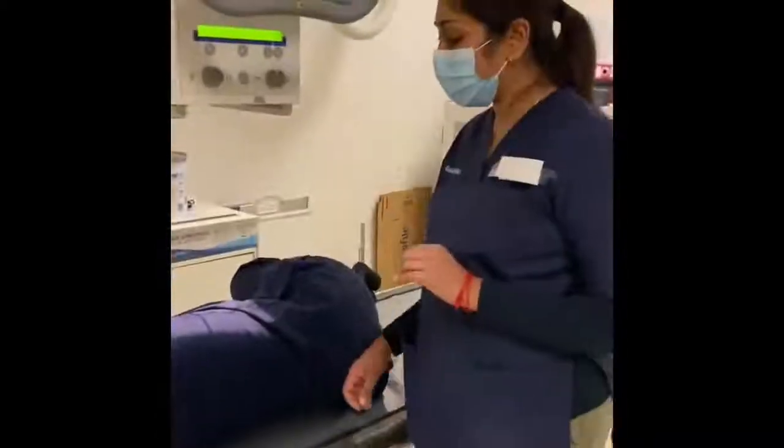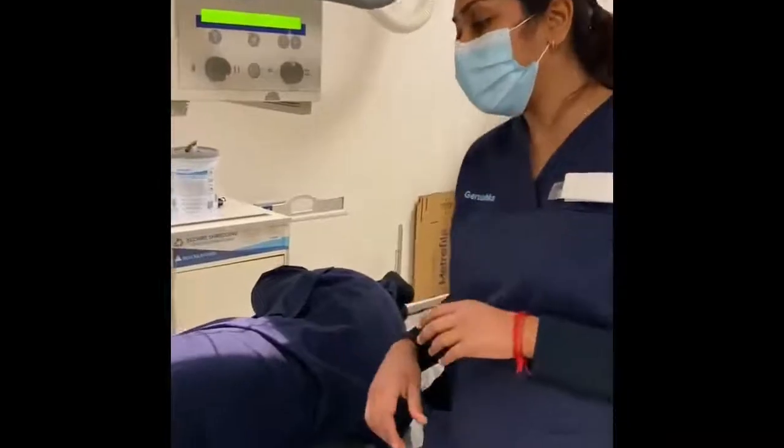Okay, so the centering point for your T-spine lateral is in your mid-coronal plane, midway between the jugular or sternal notch and the xiphoid process, which should bring you more or less at your level of T7. You could also use the inferior angle of your scapula as another reference point for centering.